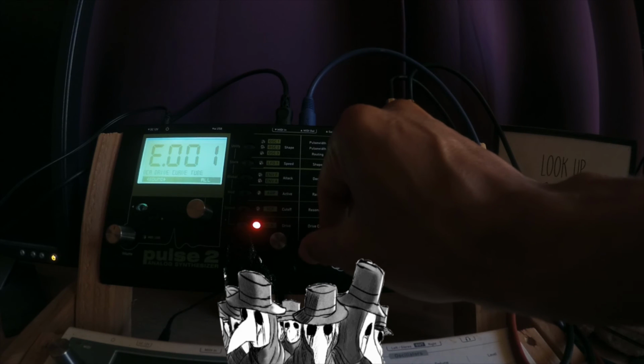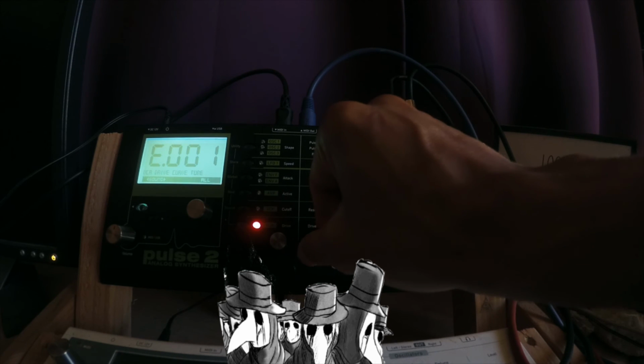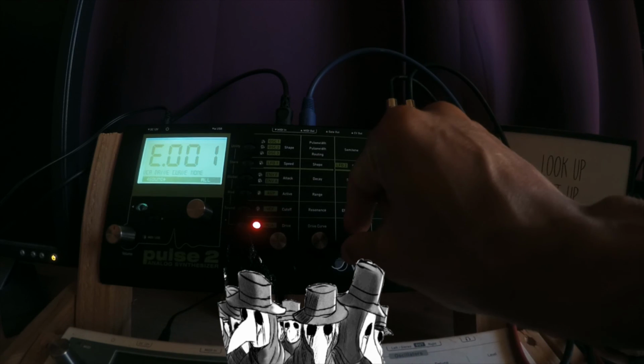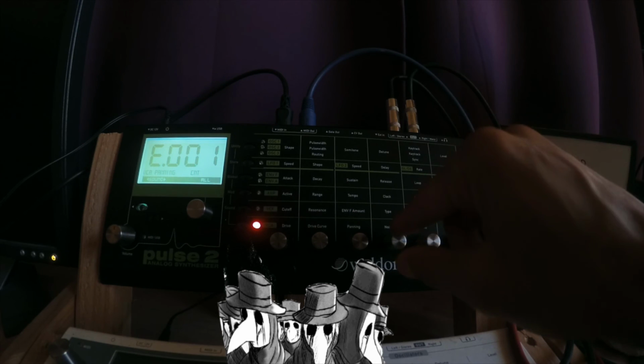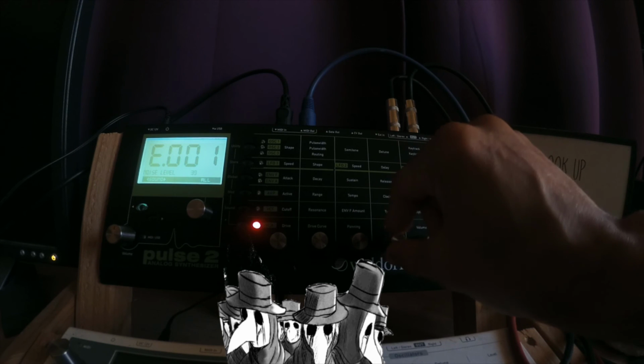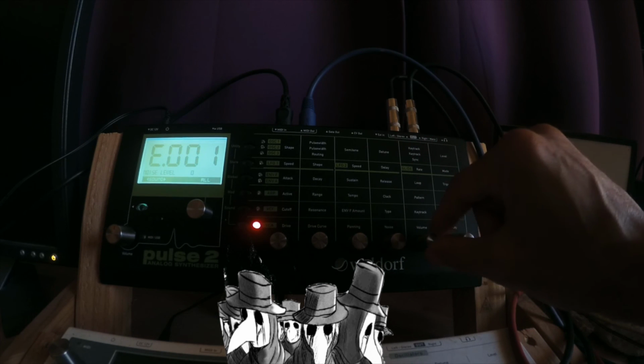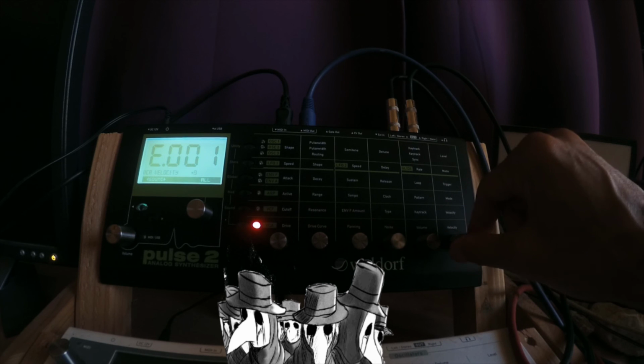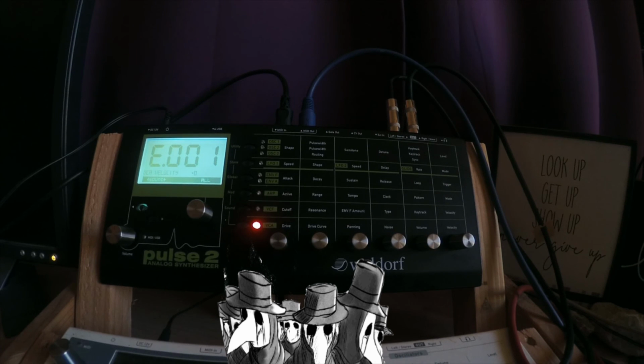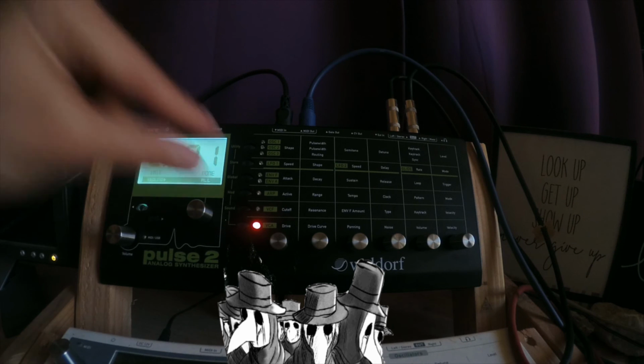So you have none, tube, or fuzz. You have panning. You have noise introduction, so noise generator, and volume and velocity. So that would sum up the functions. And then the mod matrix.